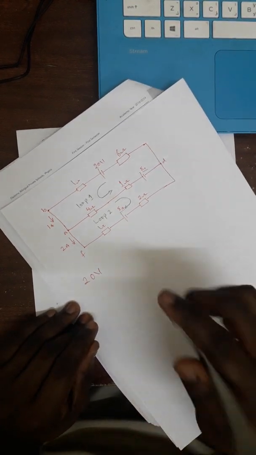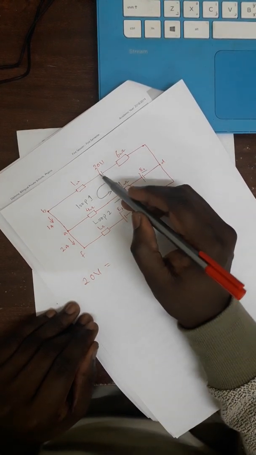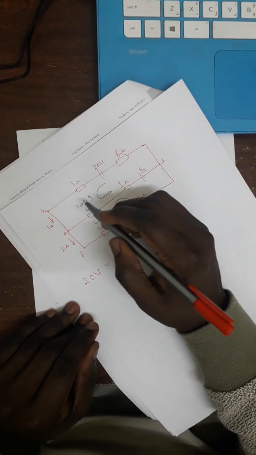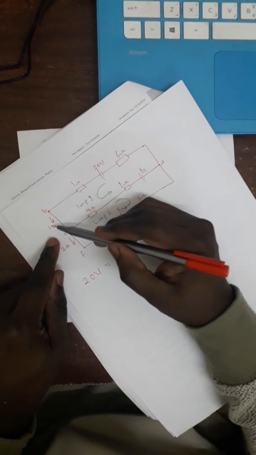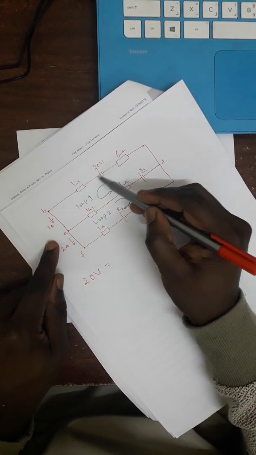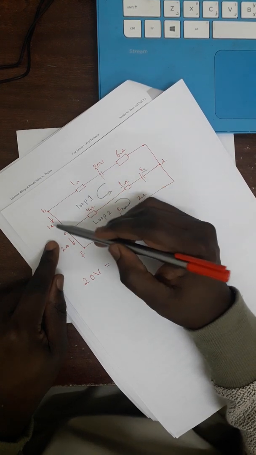EMF 20 volts is equal to, now let's trace the direction of the current. Here I have 1 ohm as my resistance. If you look at the current coming here, you will see that this same 1 ampere is coming from the 20 ohm. I hope you can see. So it means the current in the 1 ohm is 1 ampere.